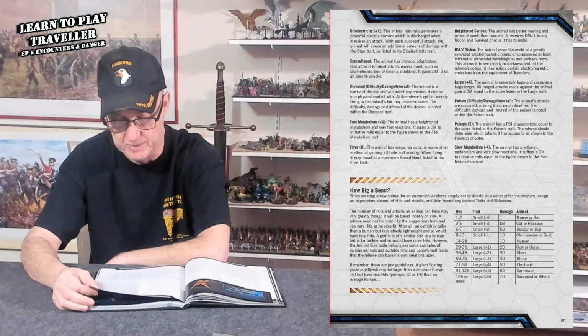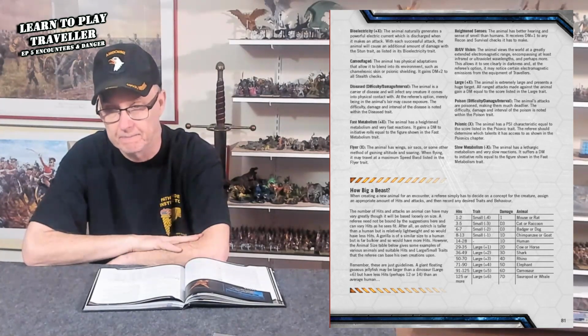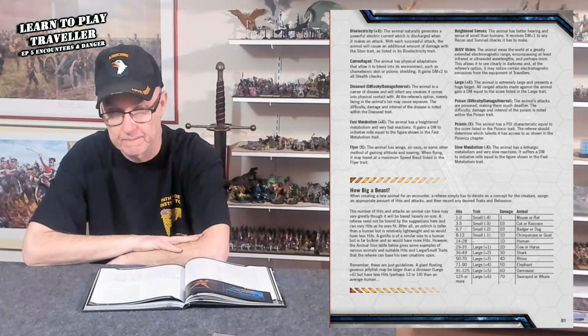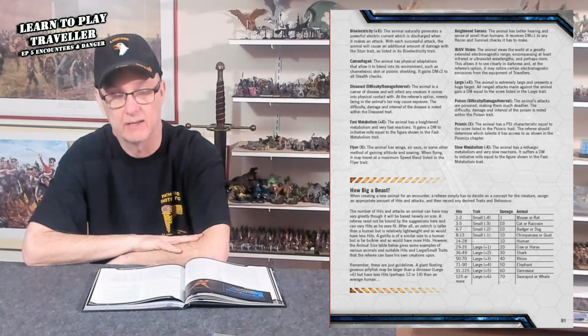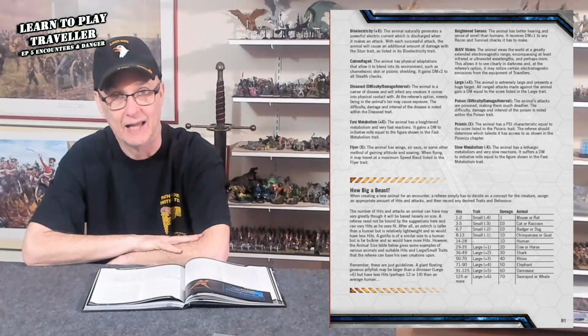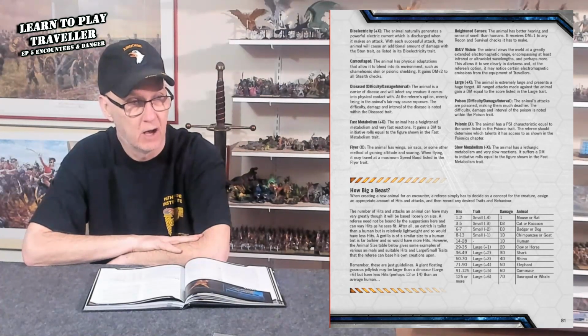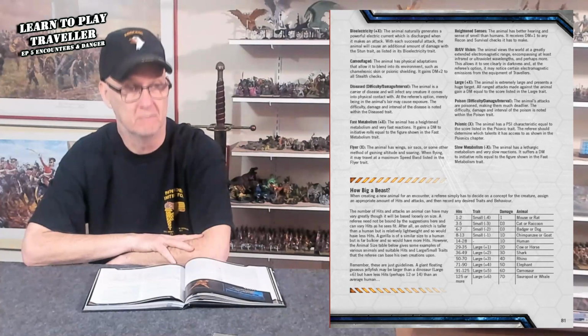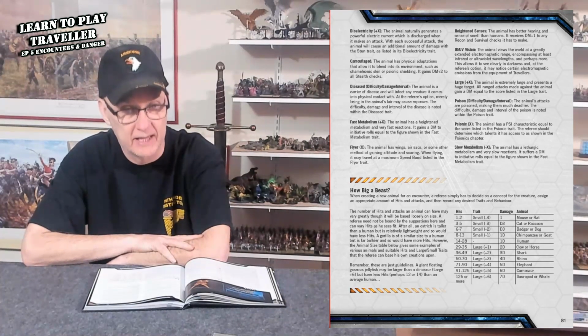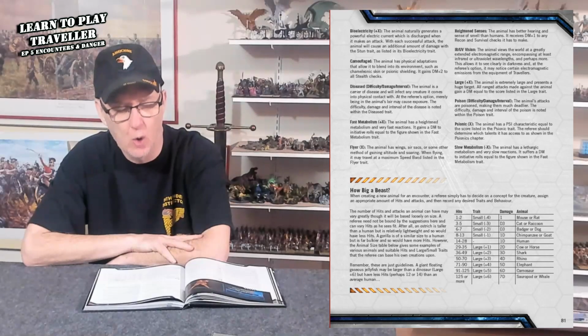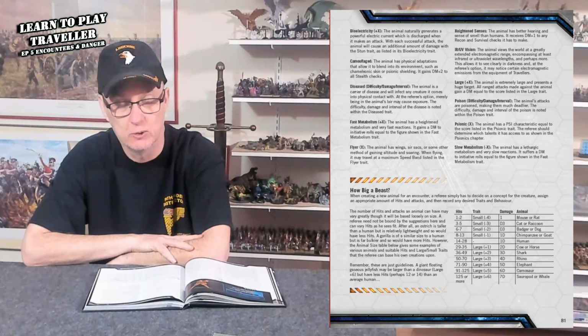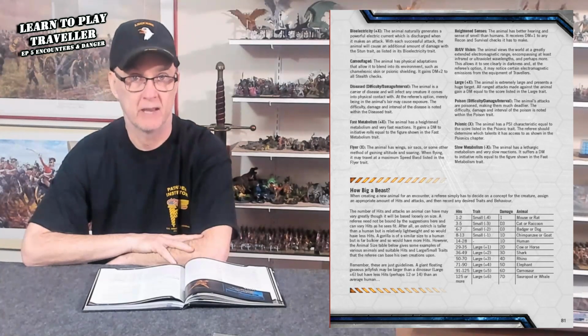How big is a beast? Let me put this caveat in. Traveller, i.e. the universe, the galaxy, has hundreds of thousands, if not millions and billions of planets. There is no way for any company to make a monster manual.